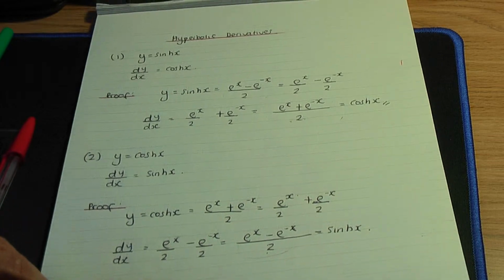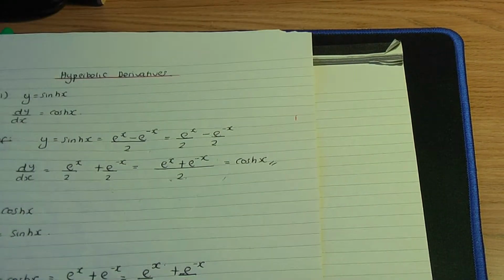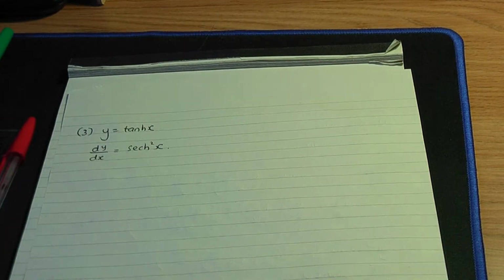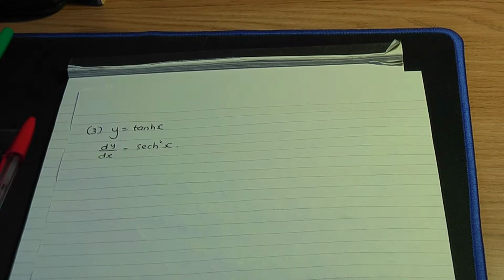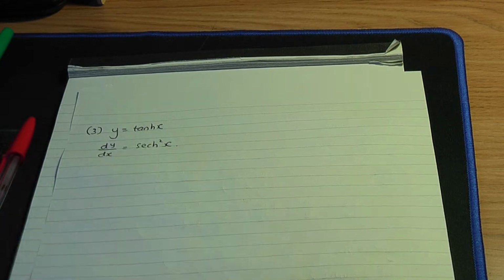So let me go through the other derivatives. So over to the reverse side. Number 3, if y equals hyperbolic tan x, dy over dx is hyperbolic sec squared x. Okay, and you can prove this, so I'll let you prove that yourselves using the definition of hyperbolic tan.